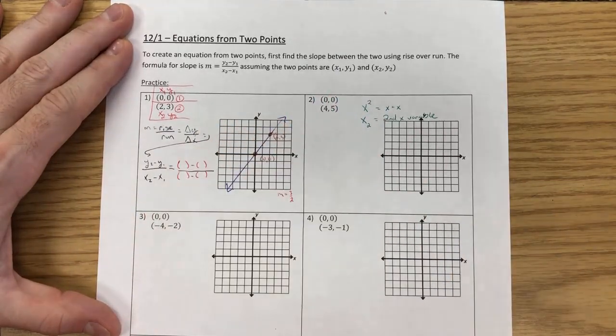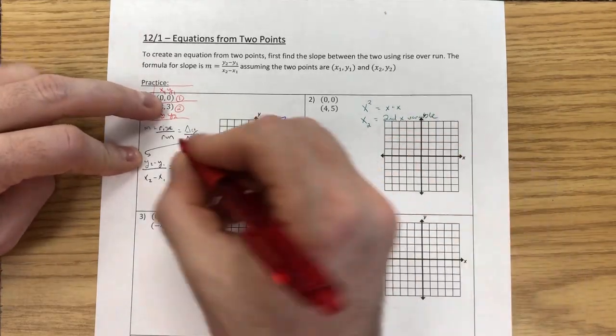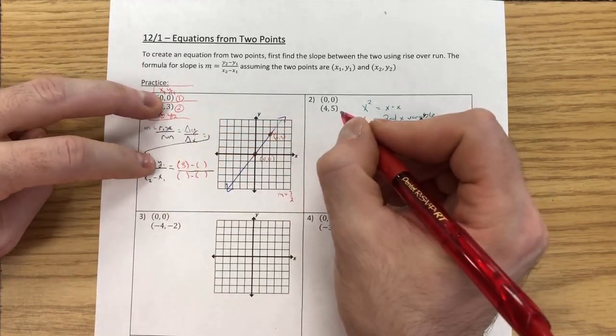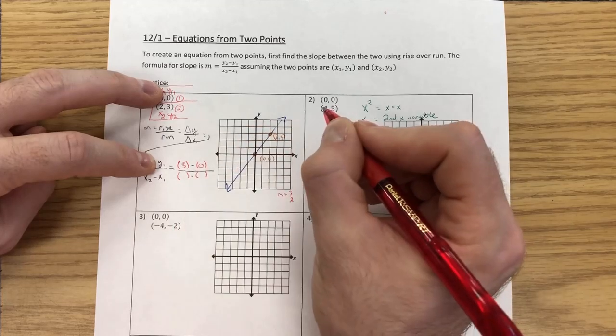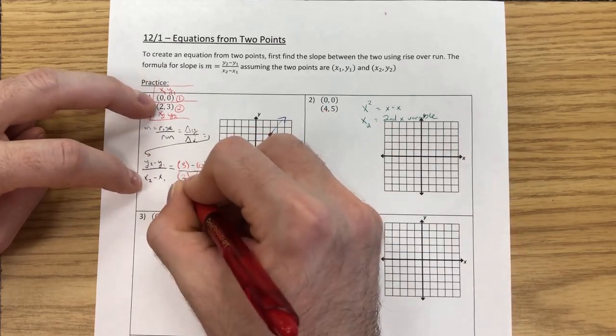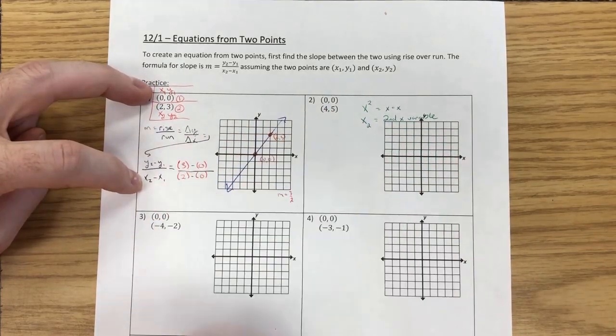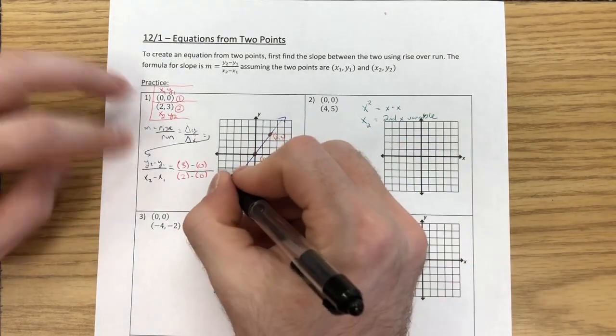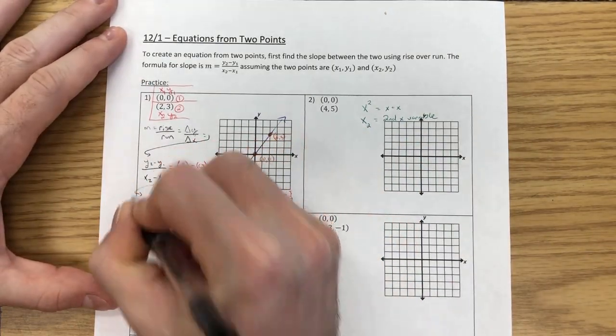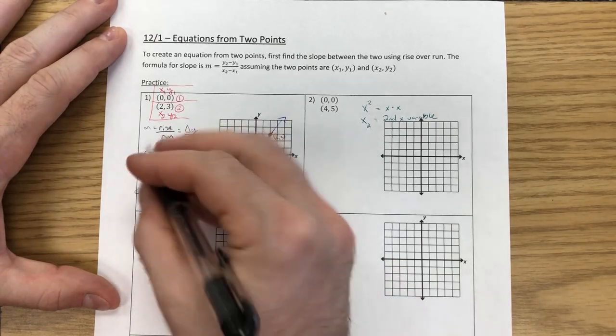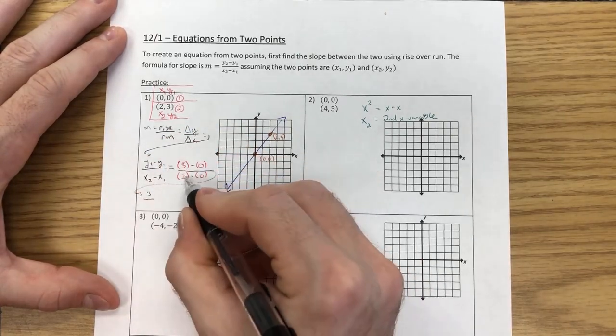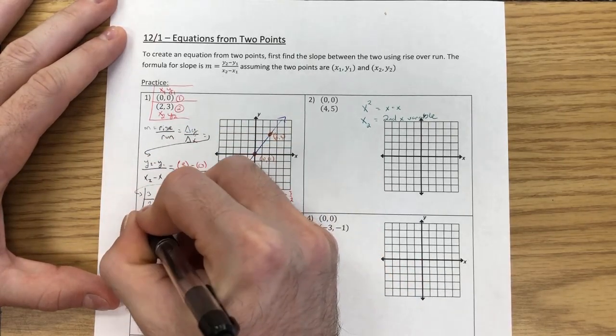And what we're going to get is, when I plug in my y2, I get 3. When I plug in my y1, I get 0. When I plug in my x2, I get 2. When I plug in my x1, I get 0. And now I'm going to work this and say, okay, 3 minus 0 is going to give me a 3. 2 minus 0 is going to give me a 2.